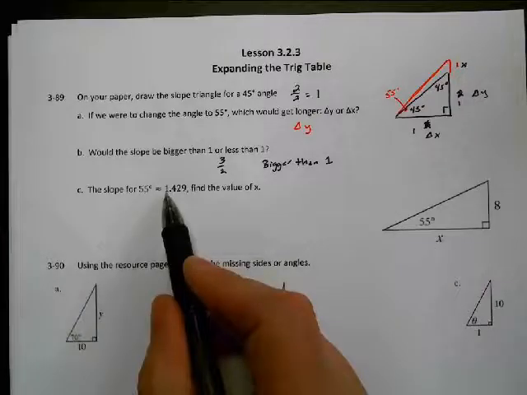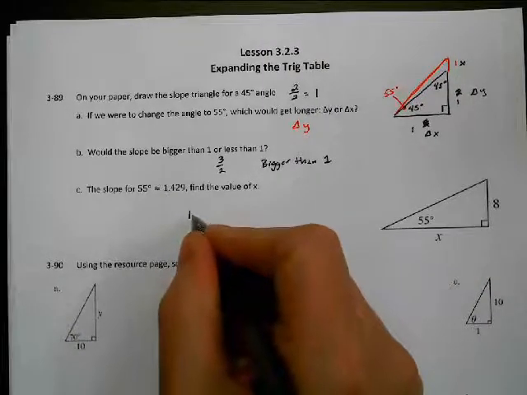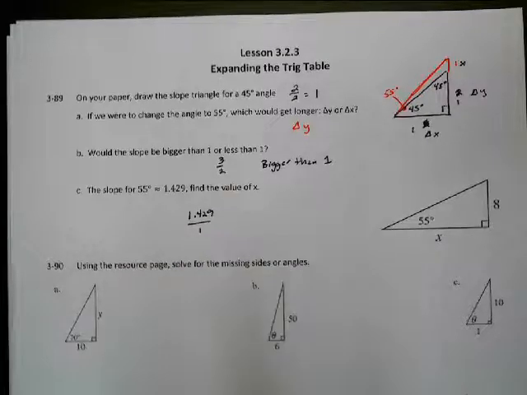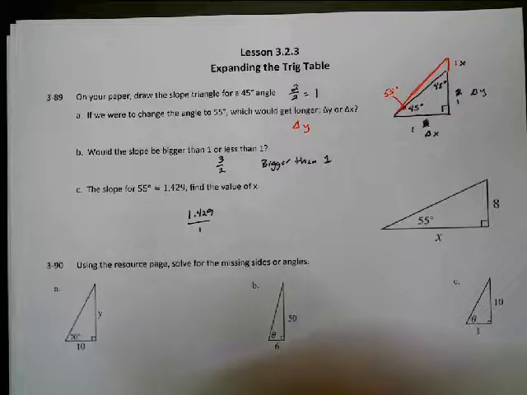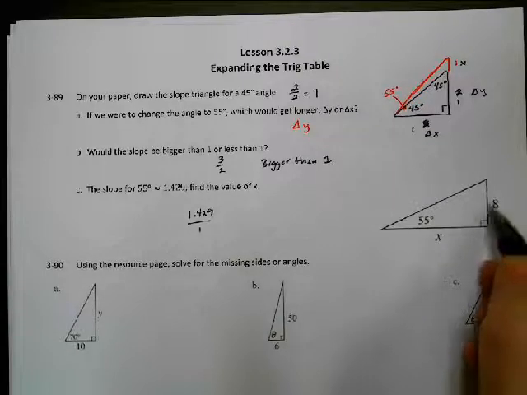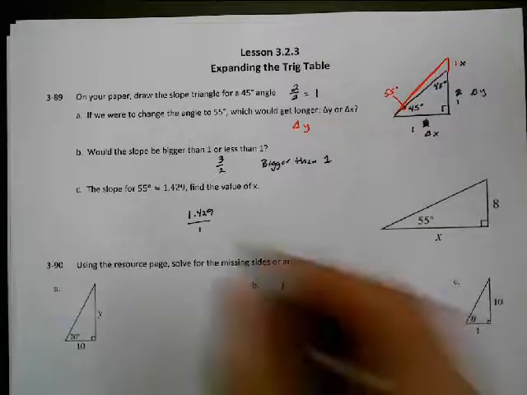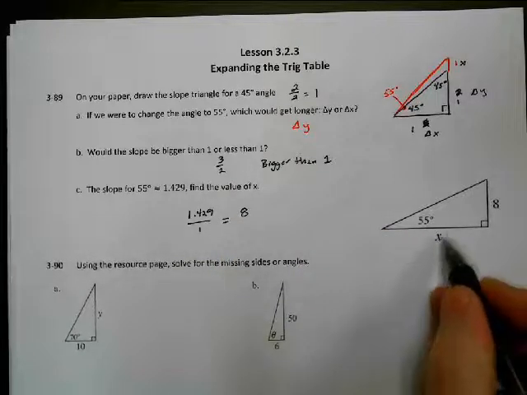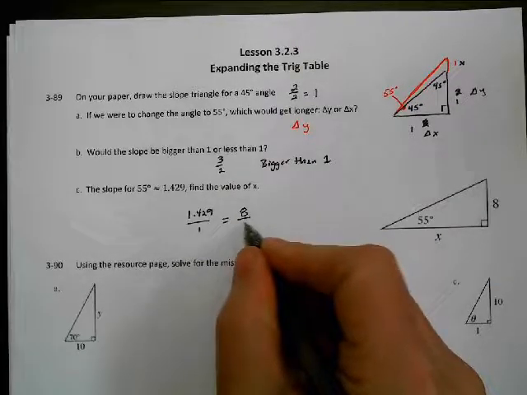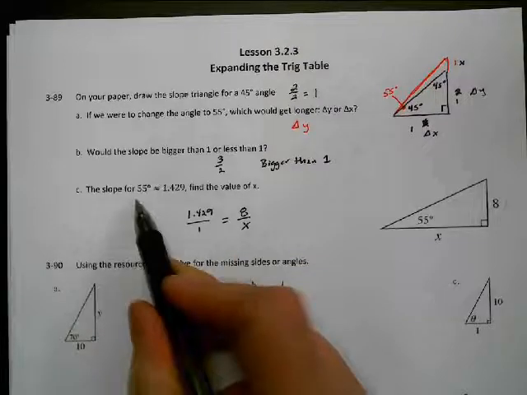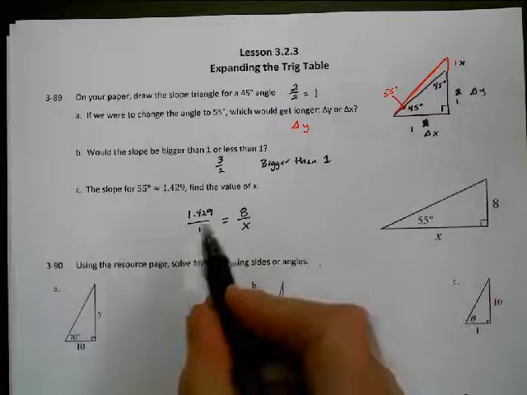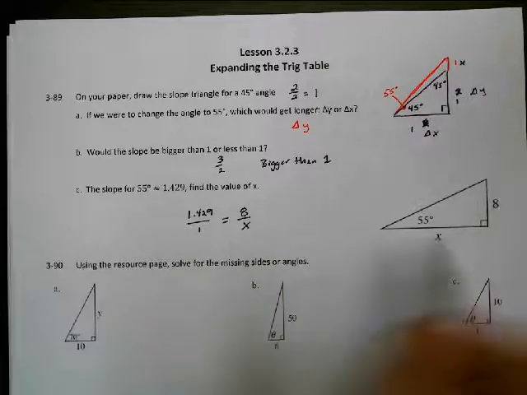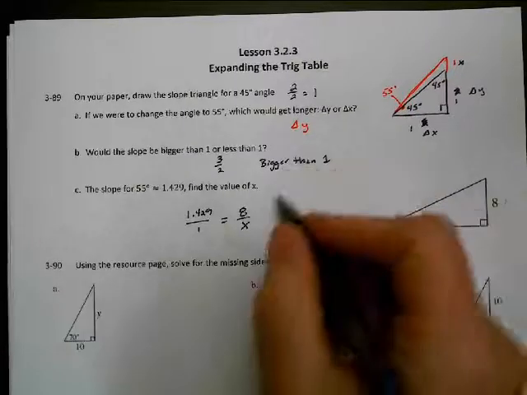So we know that the slope should be 1.429. That's 1.429 over 1, as a fraction. So what's the change in y? The change in y is 8 over here. And what's the change in x? The change in x is x, we don't know it. So since the slope for 55 degrees is 1.429, then 8 over x should be equal to that. And now we can just do cross products.